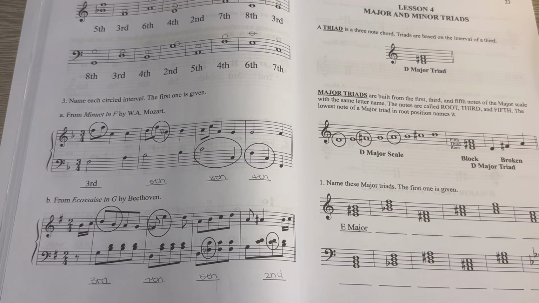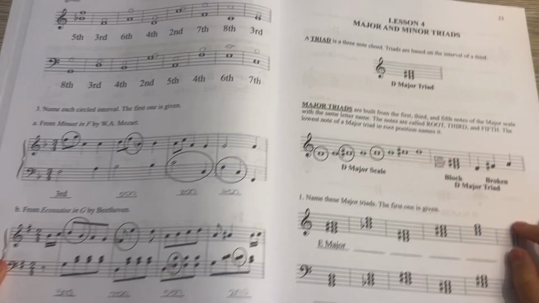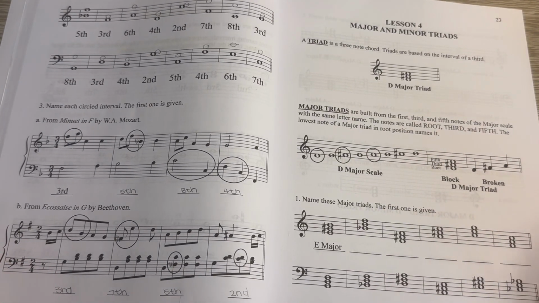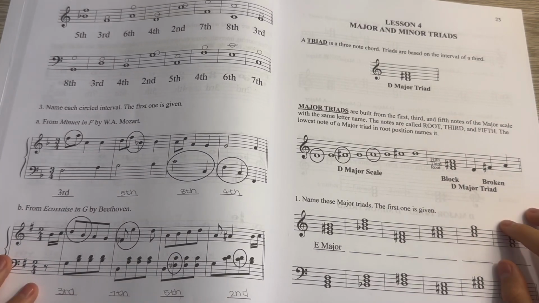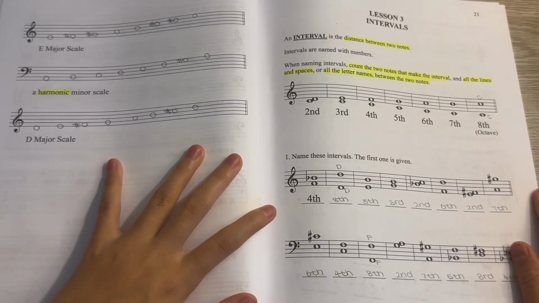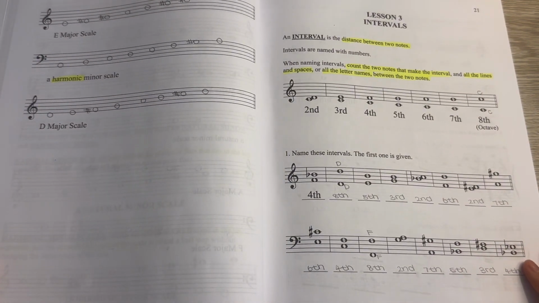And I personally really like intervals, and I think if we learn more about intervals as we progress through the levels, it's going to get more and more interesting. So I can't wait to teach you guys that. But that's going to be it for this lesson.